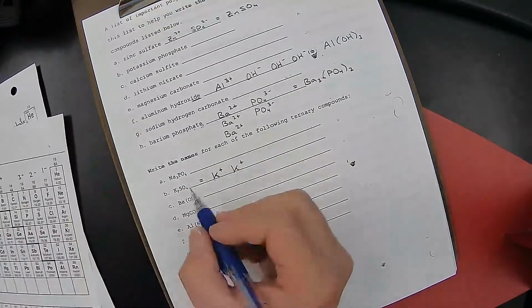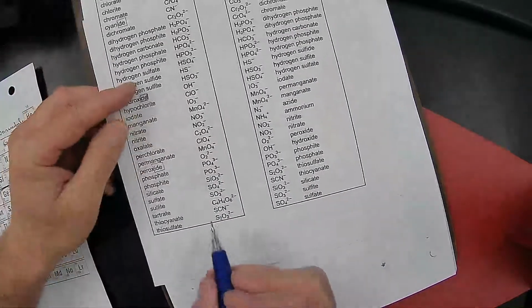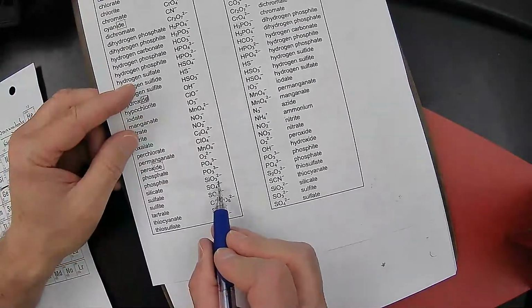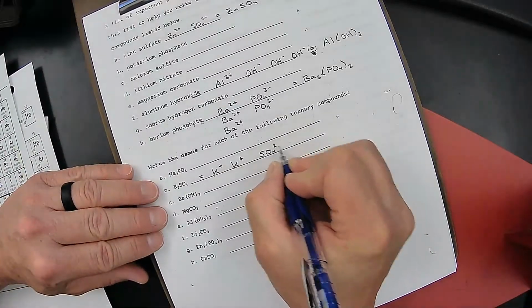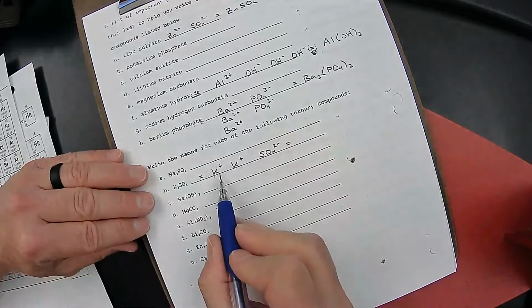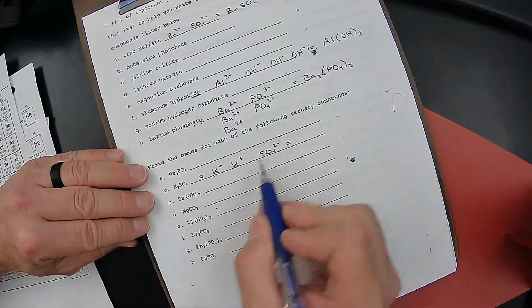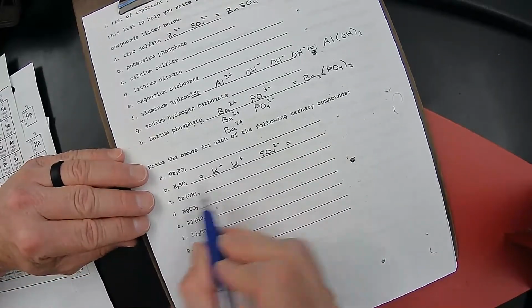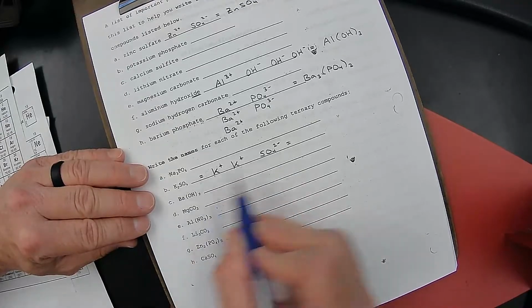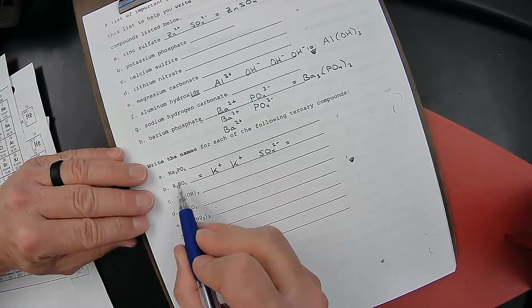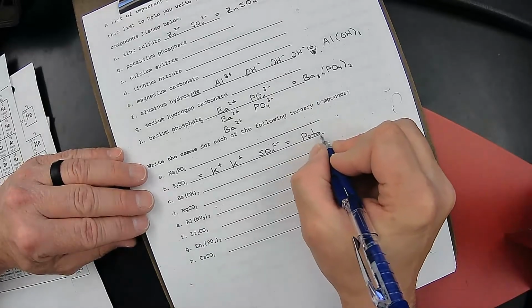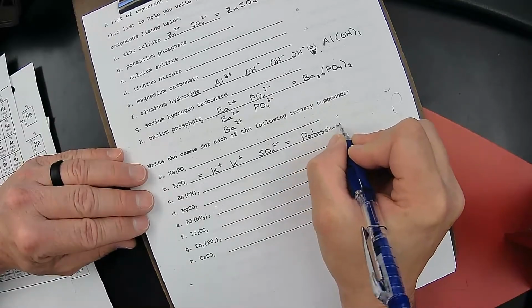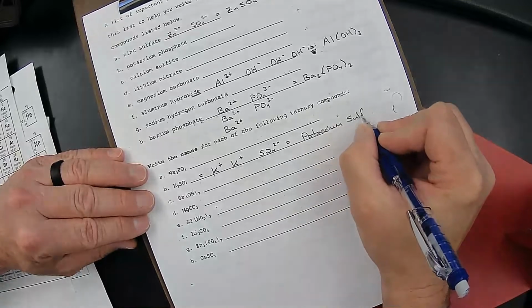And then SO4, recognizing that group of SO4s and looking on the chart, it's a 2 minus, so that makes sense why it's K2SO4. 2 Ks with 1 SO4, not needing parentheses because there is only 1. Its name is simply potassium sulfate.